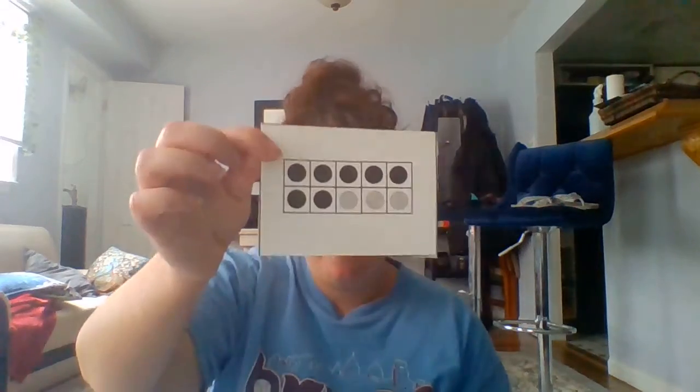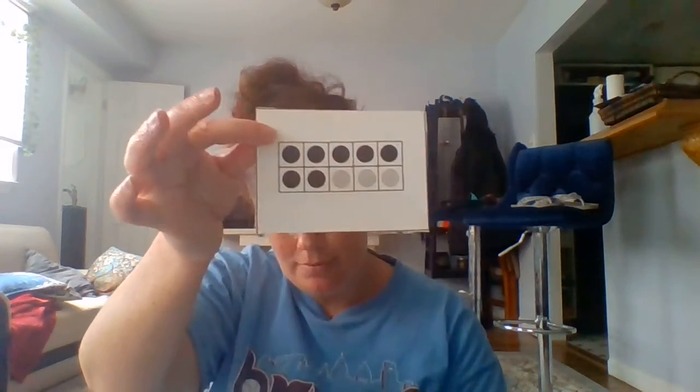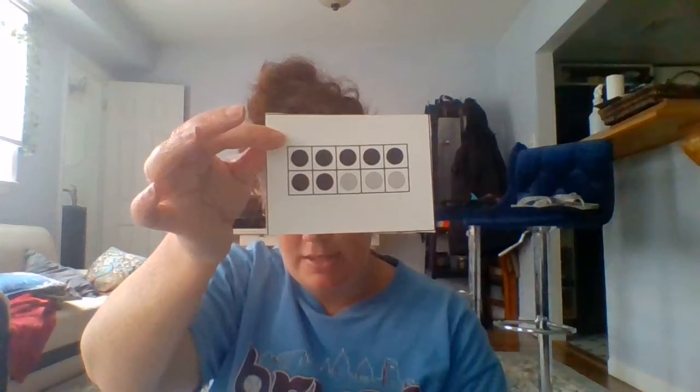Let's do another one. Get ready. How many gray? How many black? How many altogether? 3 gray, 7 black, makes 10 altogether. Get ready. How many black?